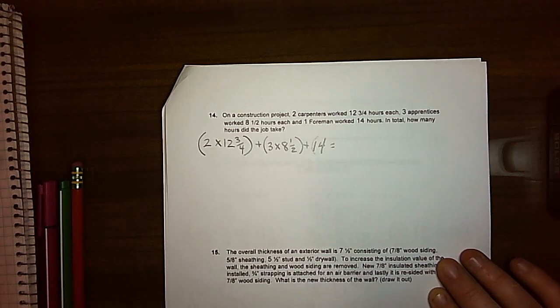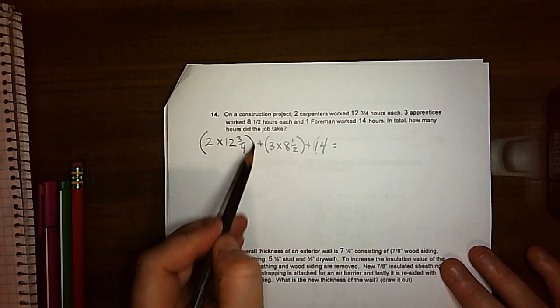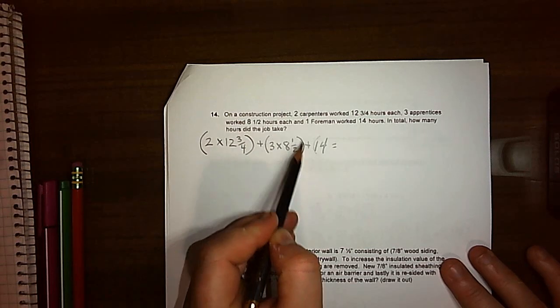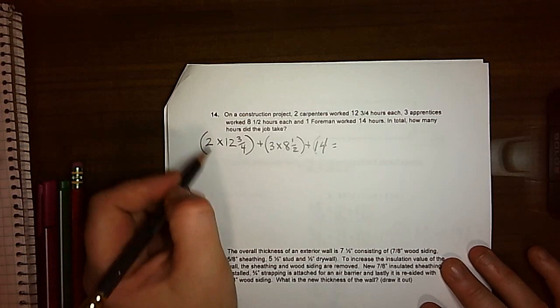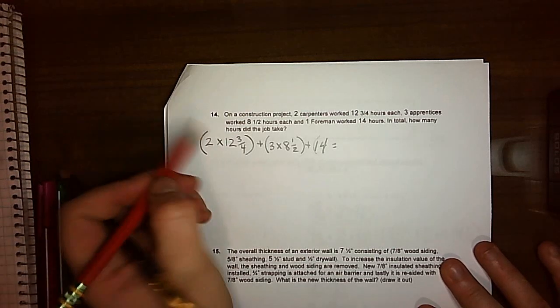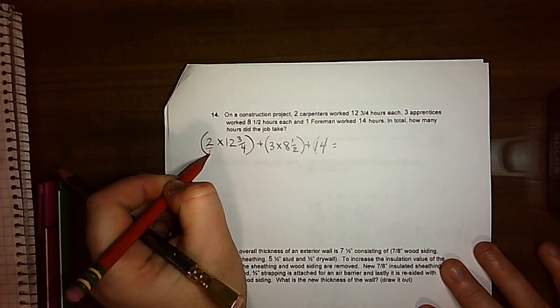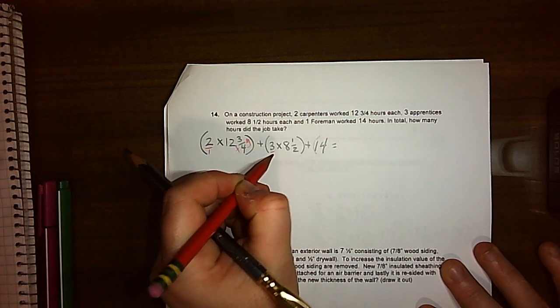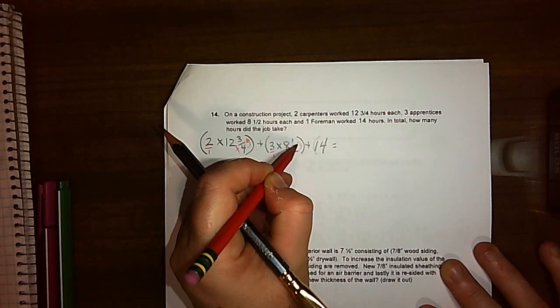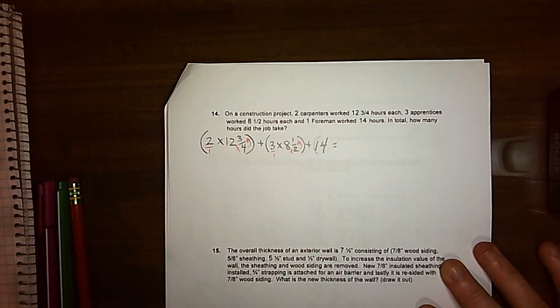Okay. So these would be treated as one, this would be treated as one, and then all of these together, right? So again, this one here, we would put over the 1. This would be changed into the improper. Same thing over here. Change that into the improper, right?